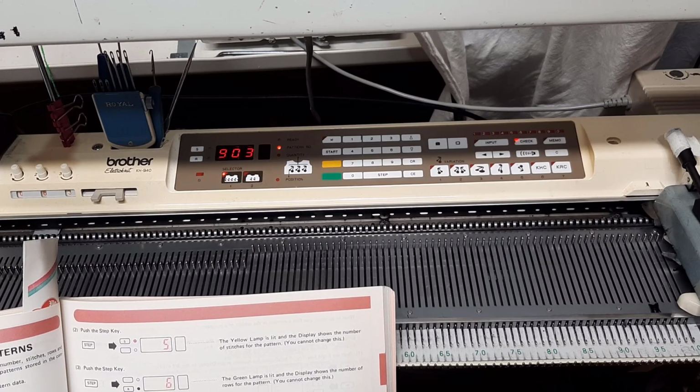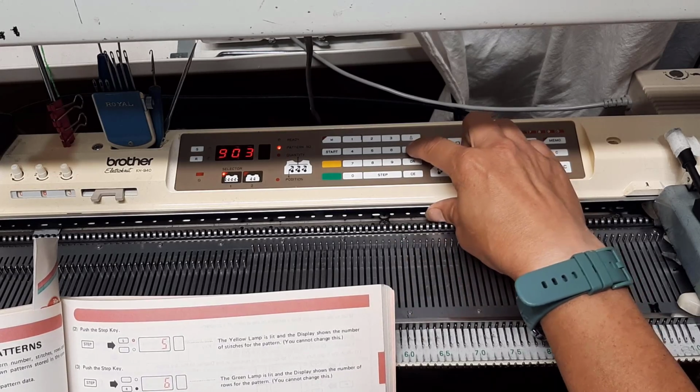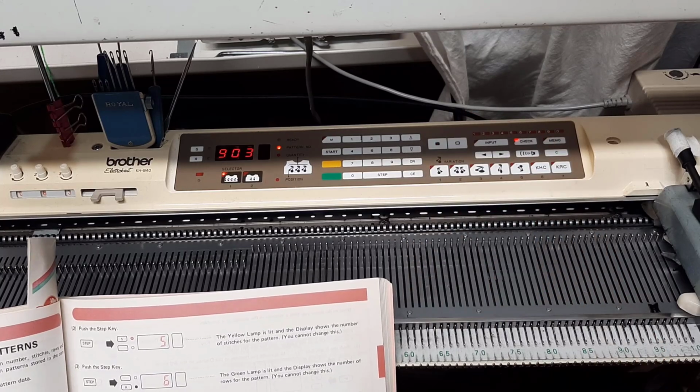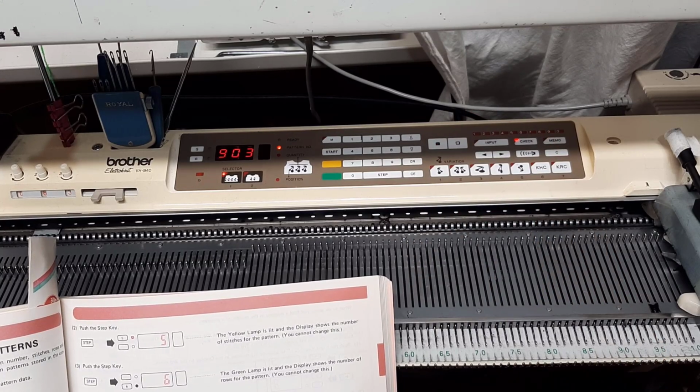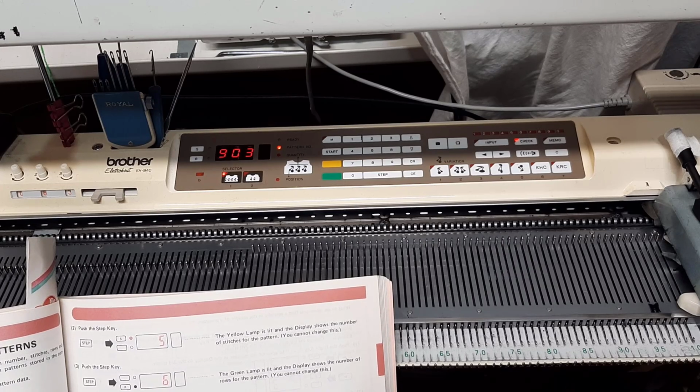When the ready lamp is lit, push the check key and the ready lamp goes off. Pattern number, last number stored. Press the down key. Okay.